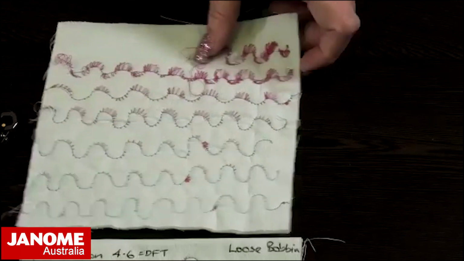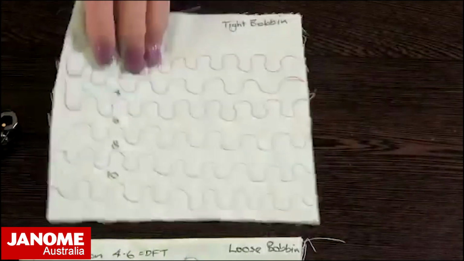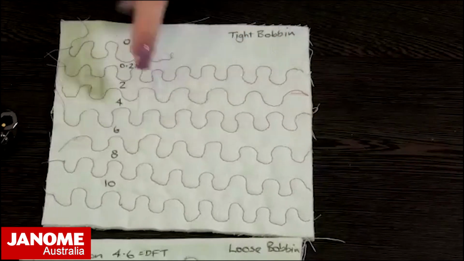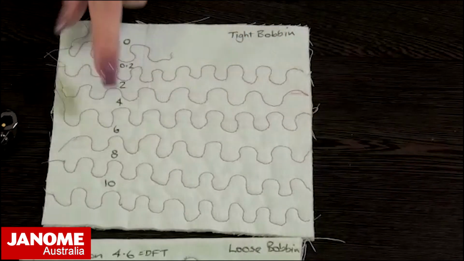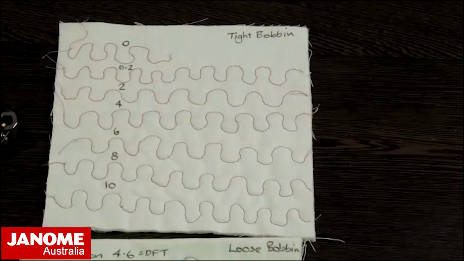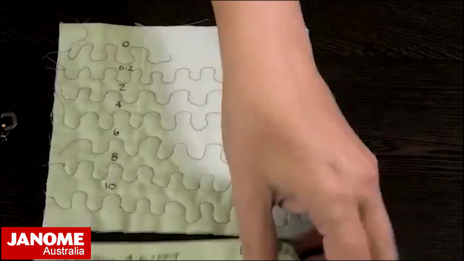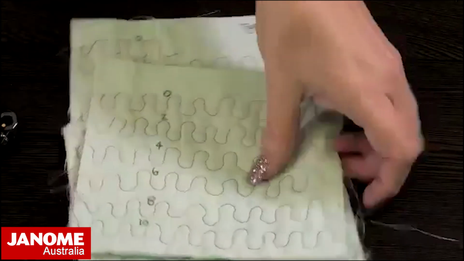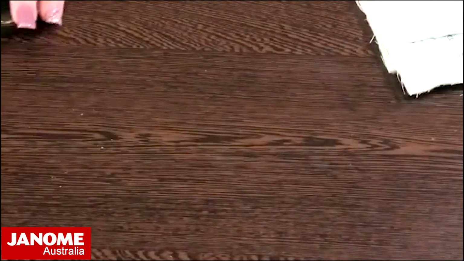If you're just getting a few little eyelashes like this, what you want to do is just tighten up your top tension. If I turn this over, this one, I've tightened it up to 6. About 4 would have been my standard, and I had to tighten up to 6 to get a balanced stitch. So that's just a couple of examples showing you what to do if your stitches aren't balanced, to get to a balanced stitch.